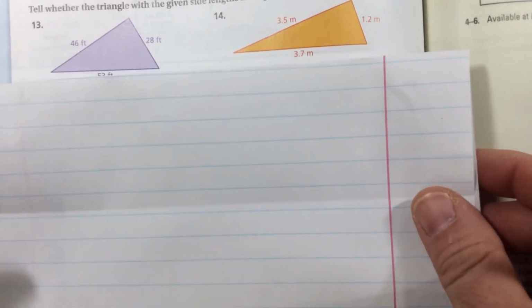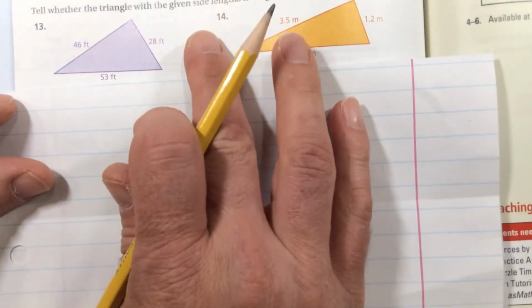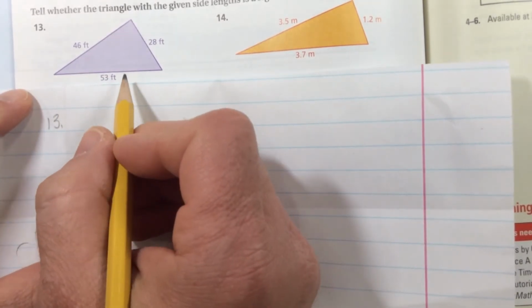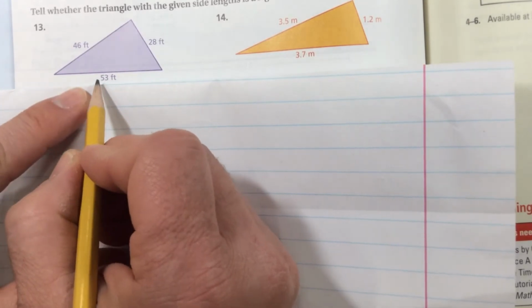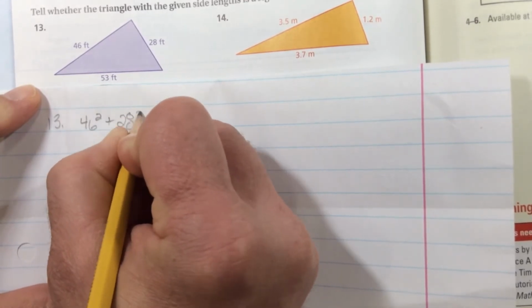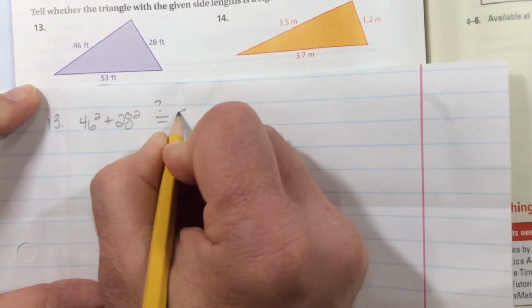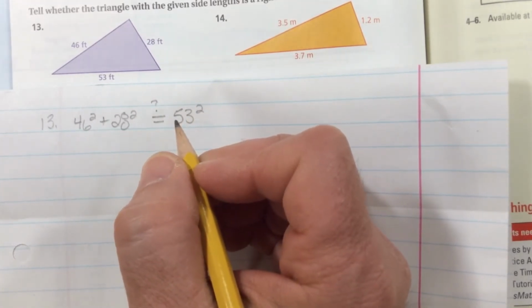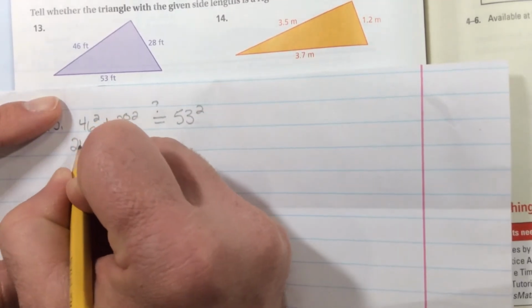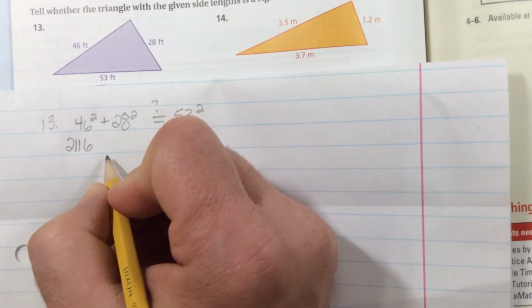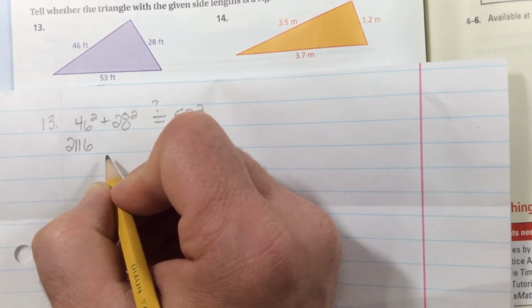Now we're going on to 13 here. Tell whether the triangle with the given side lengths is a right triangle. Remember, Pythagorean theorem tells us a squared plus b squared equals c squared. If it's a right triangle, c will be the largest length. So we have 46 squared plus 28 squared, and we're trying to see if it equals 53 squared. 46 times 46 equals 2,116. 28 times 28 would be 784.